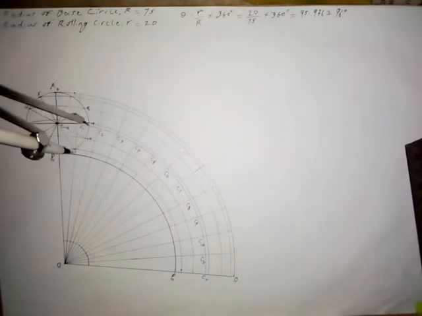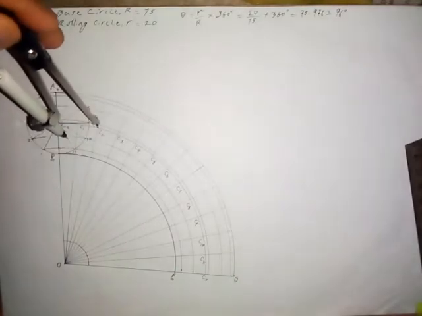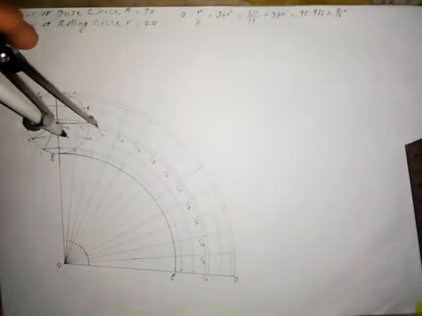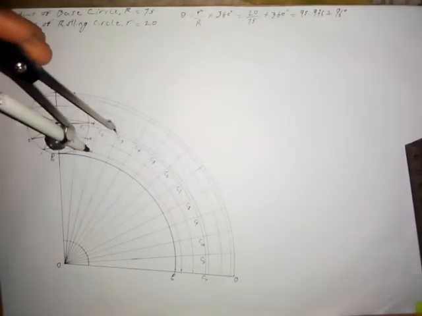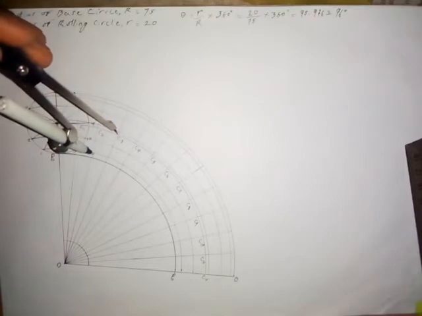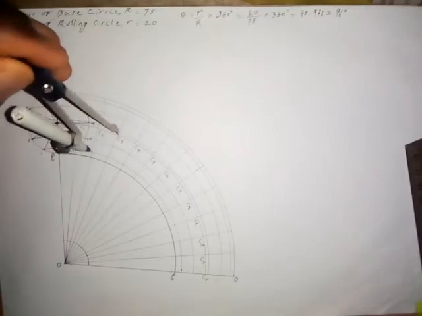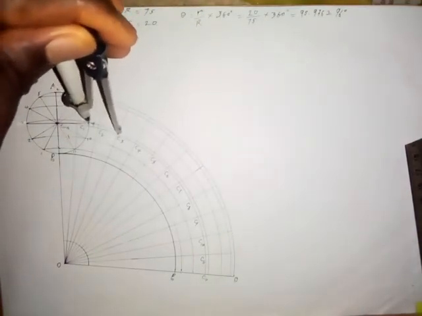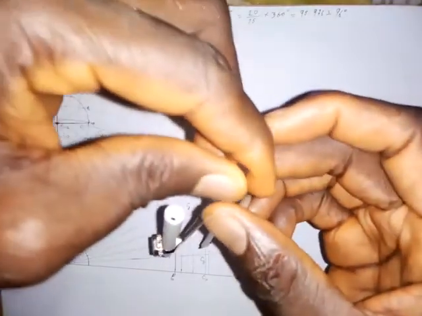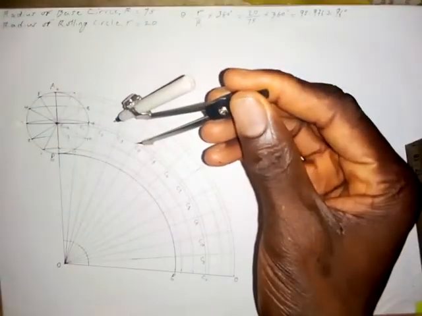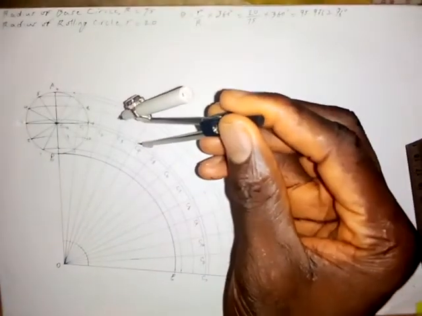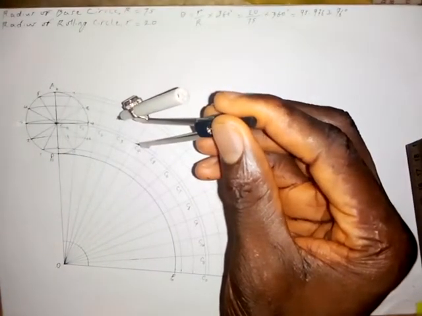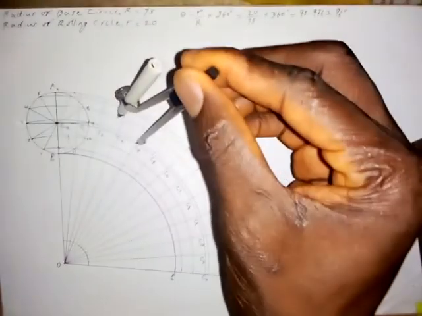Then you put it at center 2 here, and on line 2-10, you draw an arc here. Then put it at center 3 here, and you draw an arc on arc 3-9. So cut it here. Then put it at center 4, and on the arc 4-8, you draw an arc here.